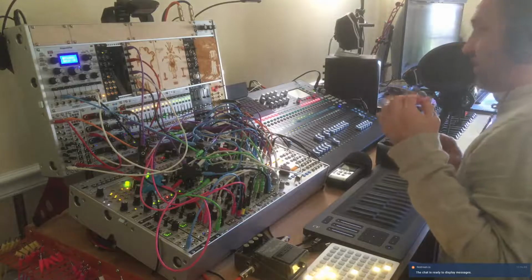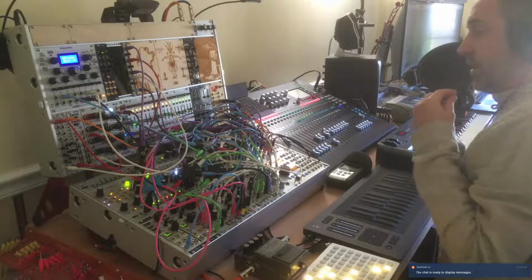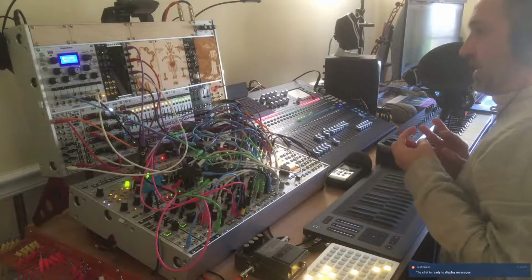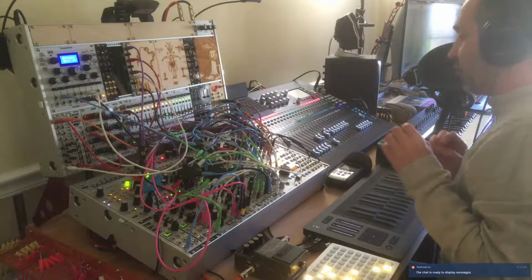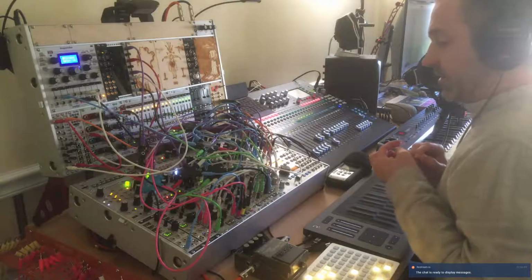And so it's changing the decay times, not the pitches, but it's controlling the decay times or the dampening, or what model of bell it's using. Maybe it's shifting it up a bit. Things like that.